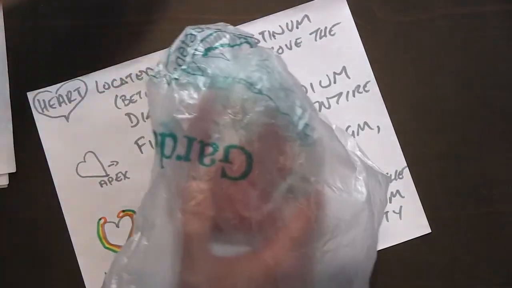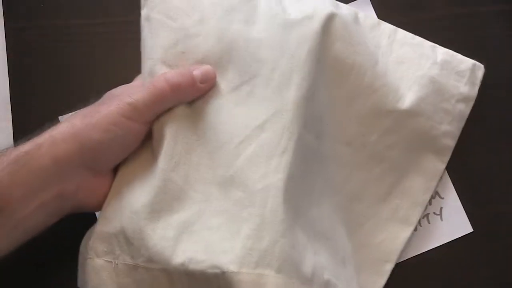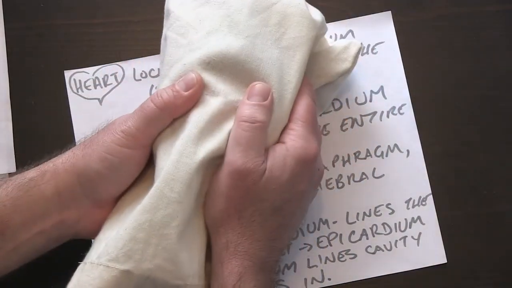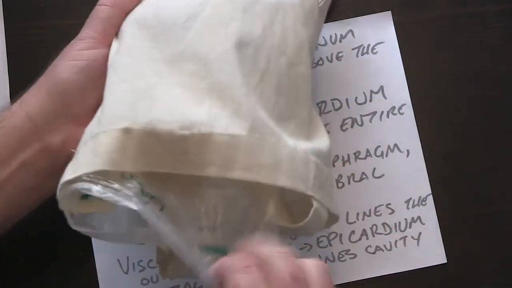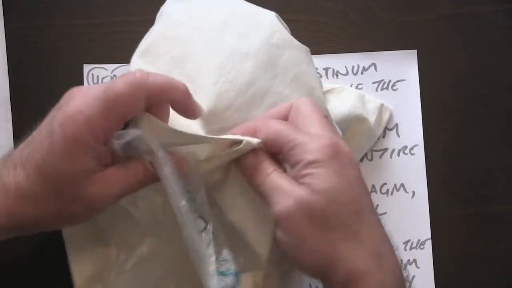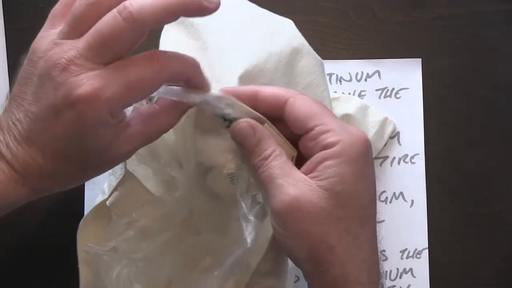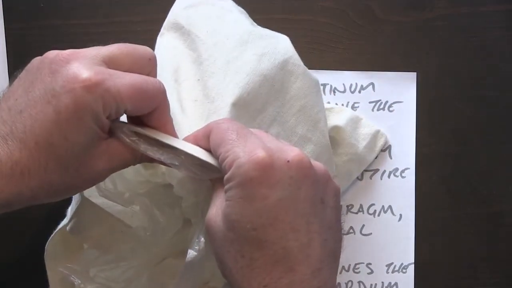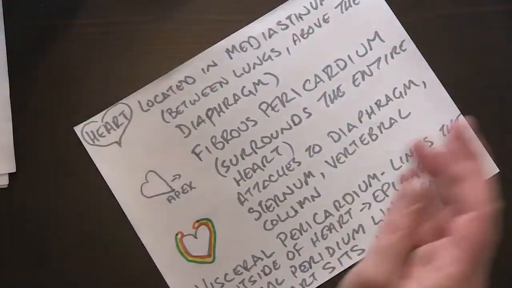Okay, so visceral pericardium, parietal pericardium, and then if we took the whole dang thing and wrapped it in a fibrous layer, this is the fibrous pericardium, and this is what attaches it to the rest of the body. Okay, and you can kind of see how these two layers are essentially attached. This is the parietal pericardium and the fibrous pericardium. They're right up next to each other.